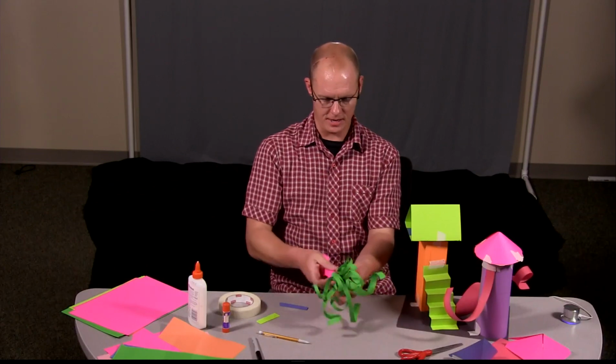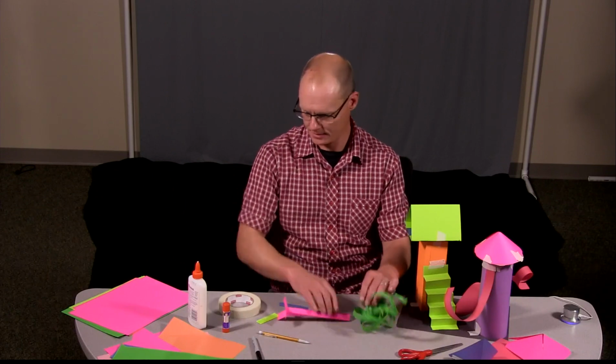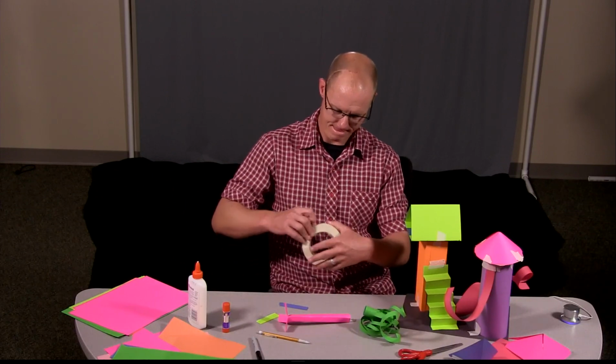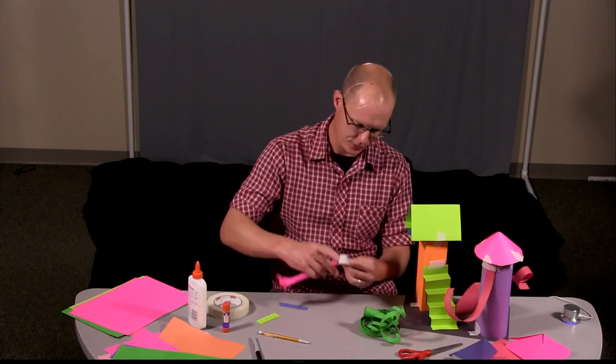So I think I'm just going to go ahead and place this inside here like this and tape it together. But I like the whole use of two different colors for this tree.